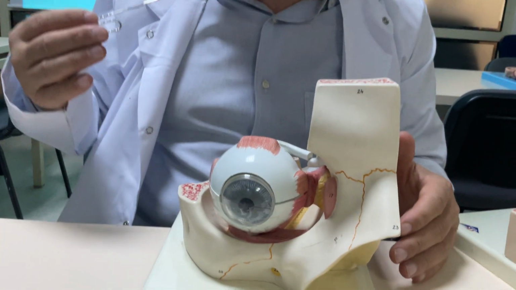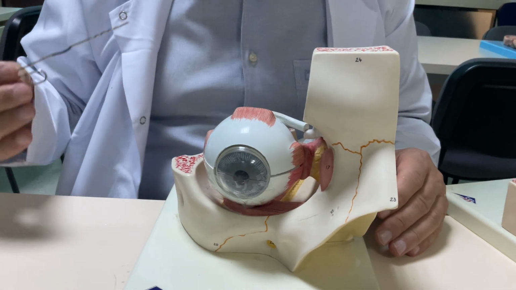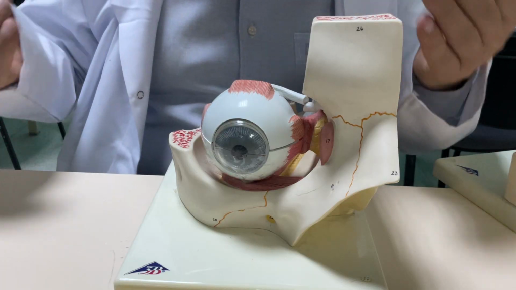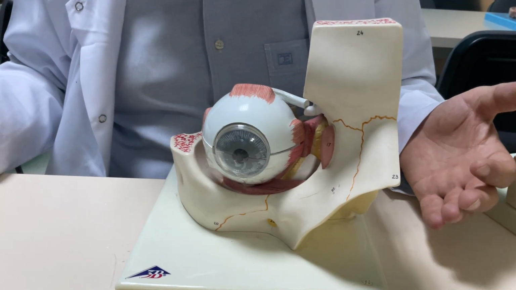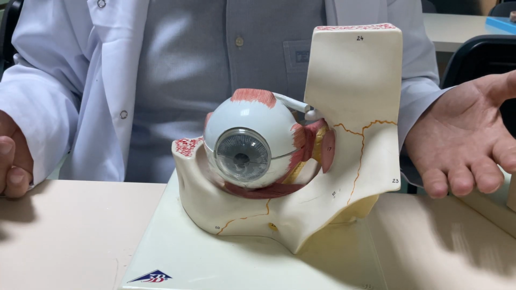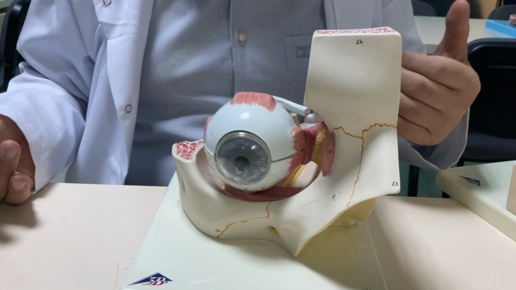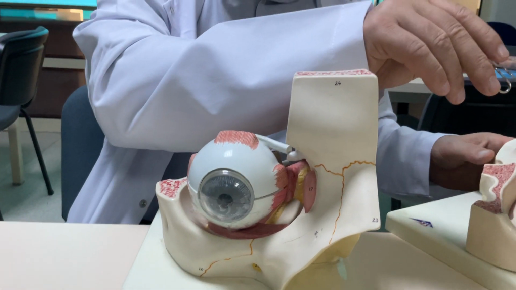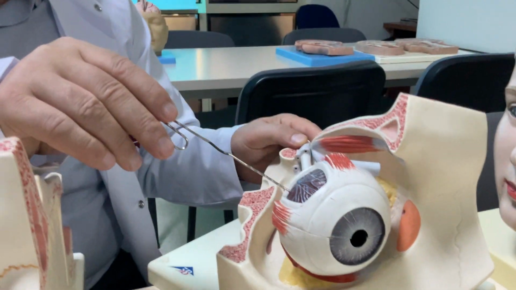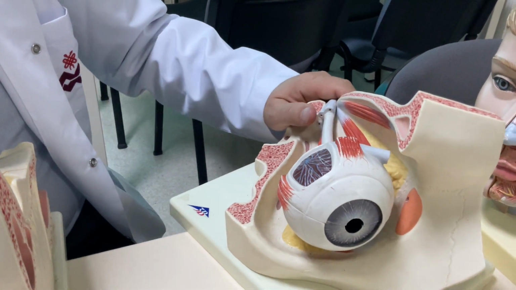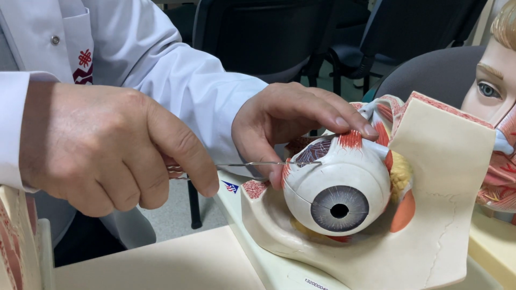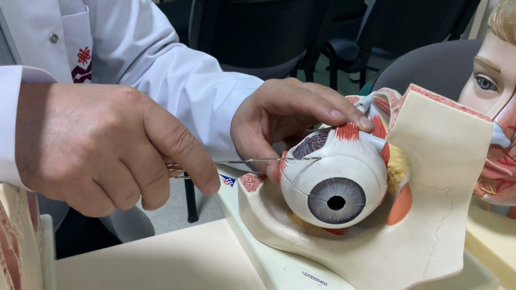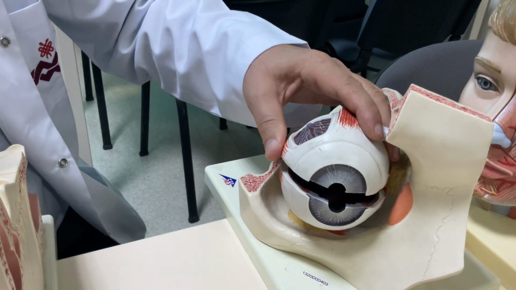Under the sclera, from posterior to anterior, under the fibrous layer or outer layer, we have the vascular layer, also known as the middle layer. The middle layer has 3 parts. From posterior to anterior, these parts are the choroidea, and then the ciliary body, but you need to look at it from the inside.